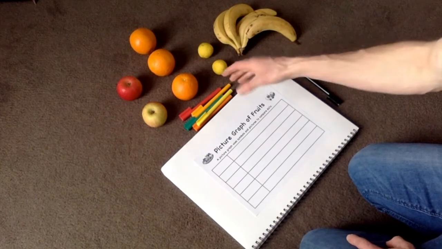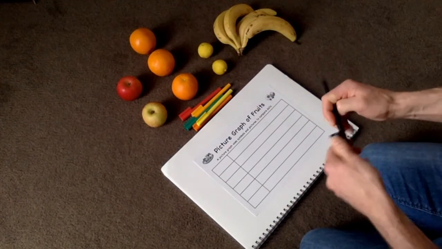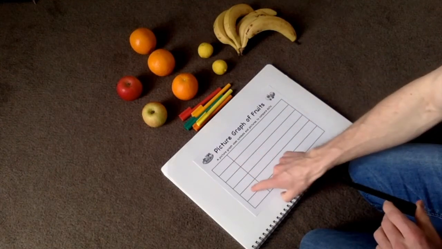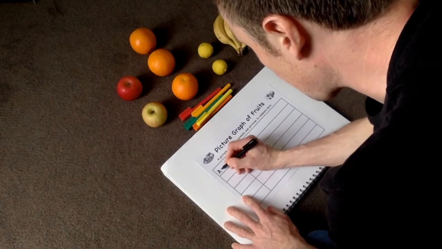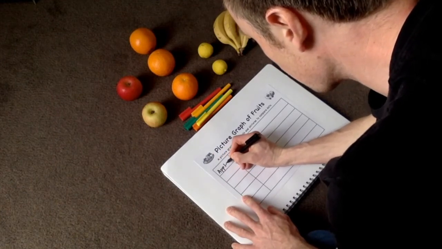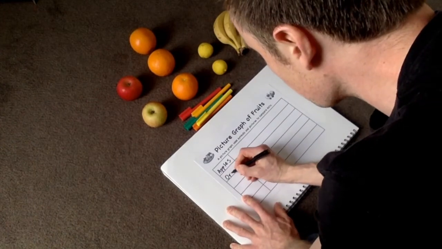So let's start off. I've got my collection of fruit, and I'm going to write in this box down here the names of them. I'm going to start off with my apples. Then I'm going to go my oranges in this one.